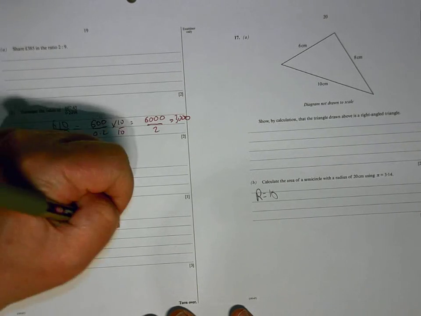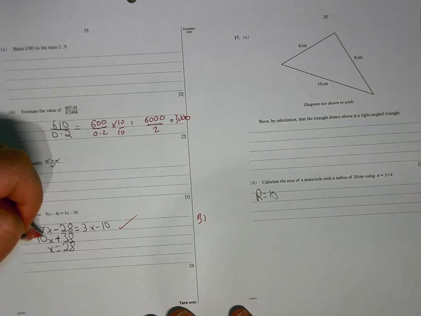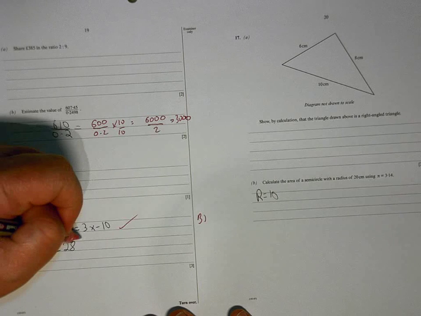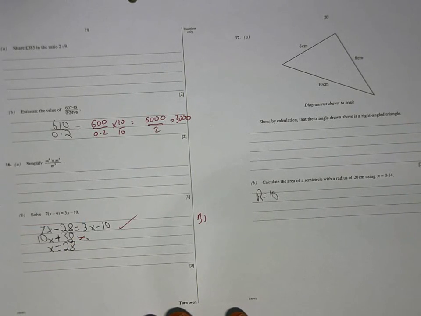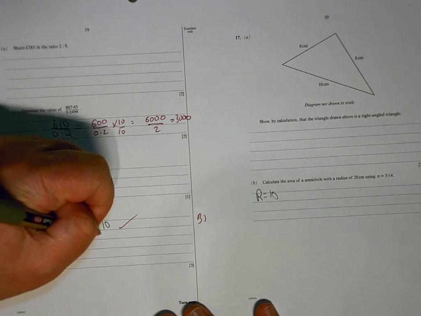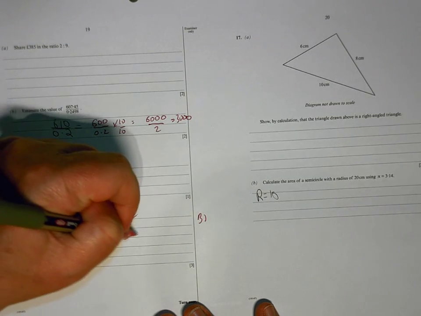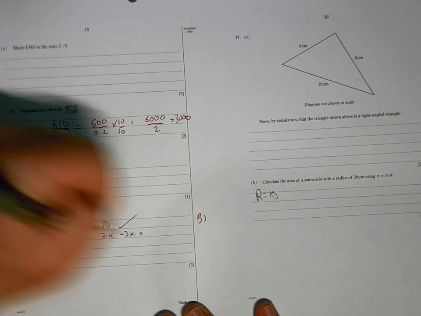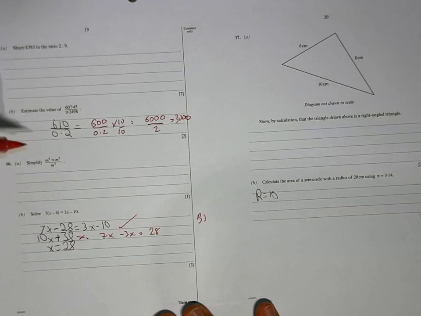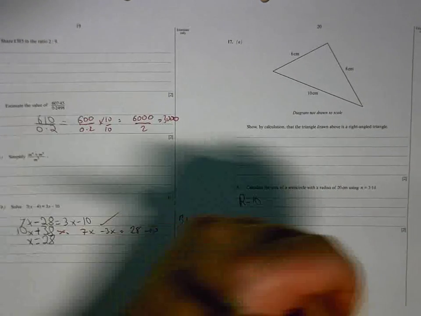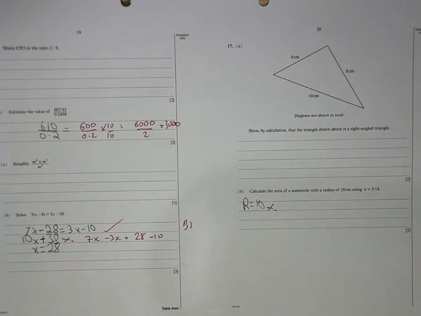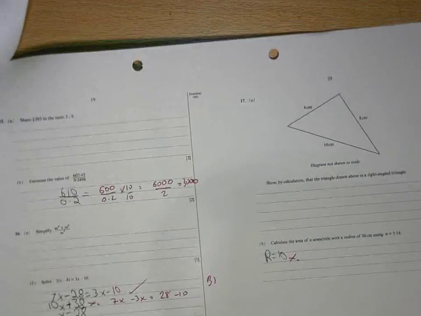7x, take away 28, so you get a mark for that. And then you've lost your equal sign from there, so it all goes wrong from there. Next line should be 7x, take away 3x equals, and then you've got the 28, which is negative, so that will become positive on the other side. And from there you get your answer. So that's not 10 there either, so that's quite a tricky page, but then as the last one on the paper, what you'd expect.